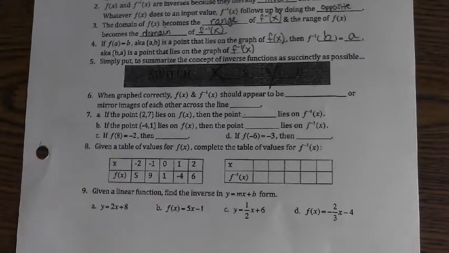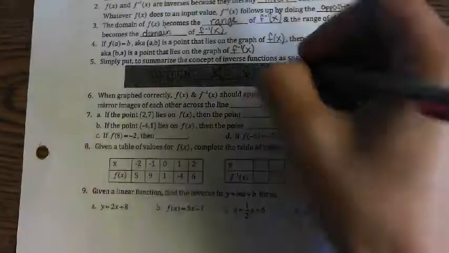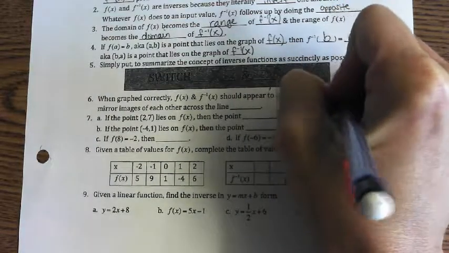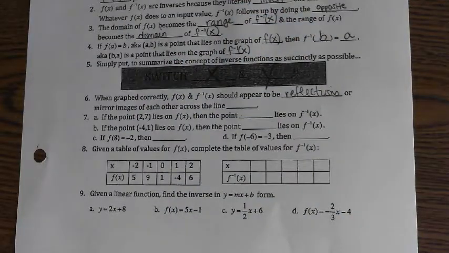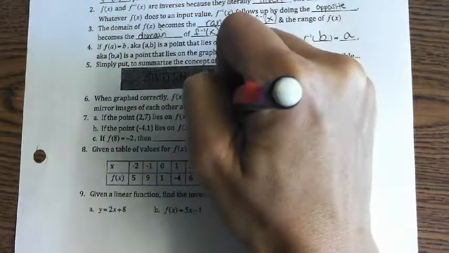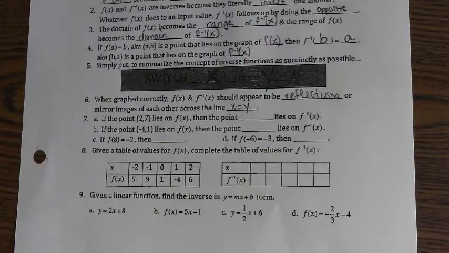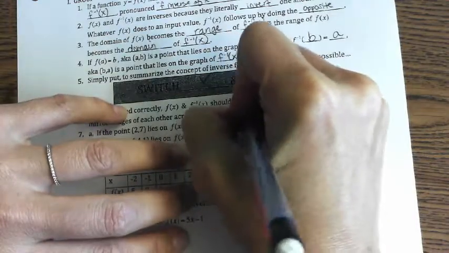Okay, when graphed correctly, the function and the inverse of the function should appear to be what? Or in other words, mirror images of each other. What do you think that would be, Tess? Reflections. And we talked about this on Friday. I think Bella was the one that nailed it, right? Across, don't tell me again, but do you remember answering this question correctly? Yeah, that's all right. Across the line, oh, I should put y equals x, not x equals y. Same thing, but we're used to lines being y equals.